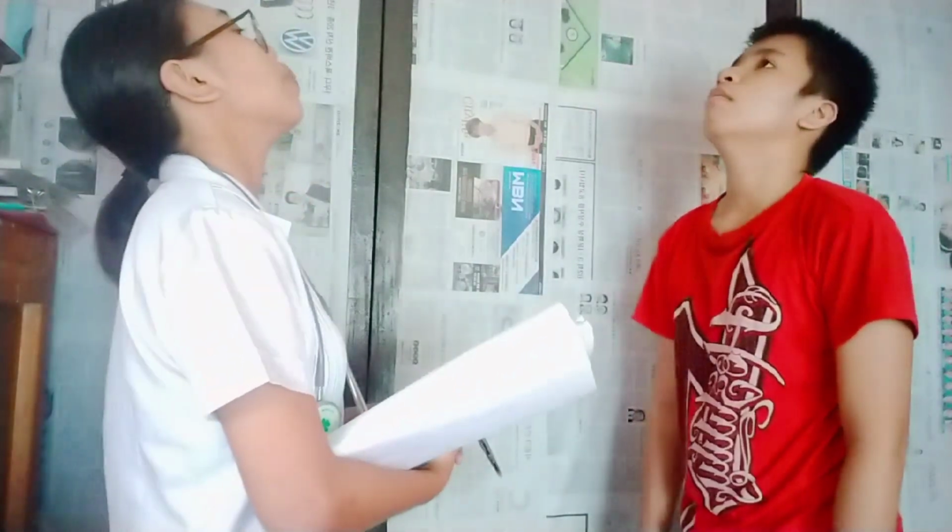Next we are going to test the ROM, or the range of motion, of our patient. This is where we determine the cervical spine, which is the head. Sir, pwede sir, sundog lang ako. Alright, so we can see as we observe the test of range of motion that the cervical spine is full.